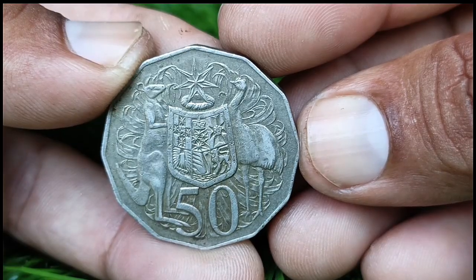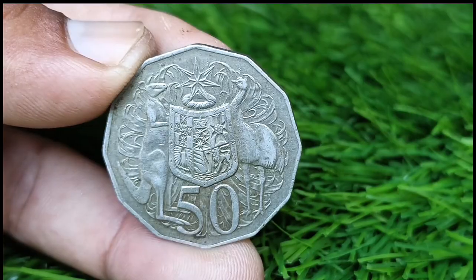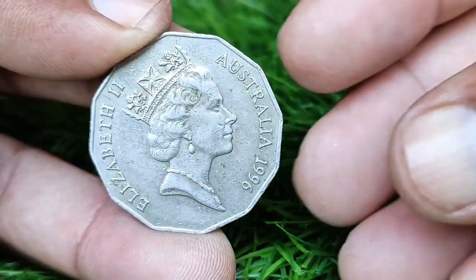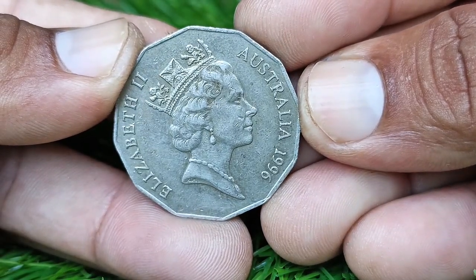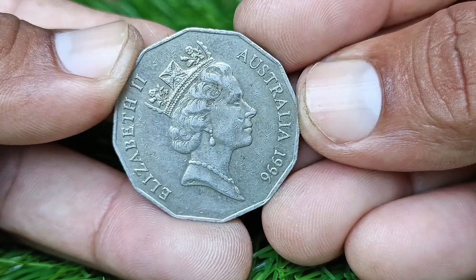The reverse side of the 1996 Australian 50-cent coin features the Australian coat of arms. This includes the shield, divided into 6 sections representing the 6 states of Australia: New South Wales, Victoria, Queensland, South Australia, Western Australia, and Tasmania.